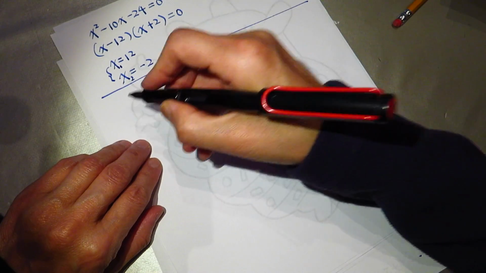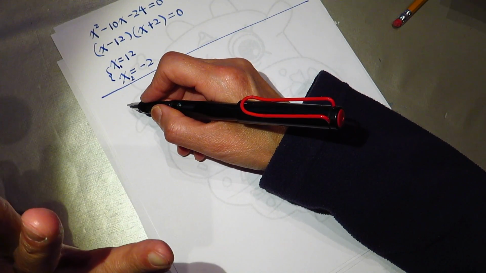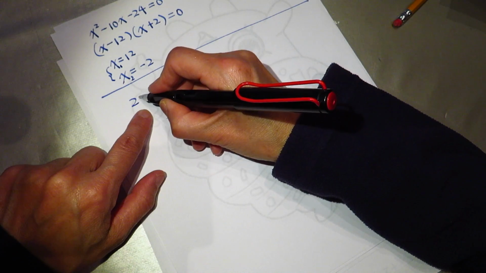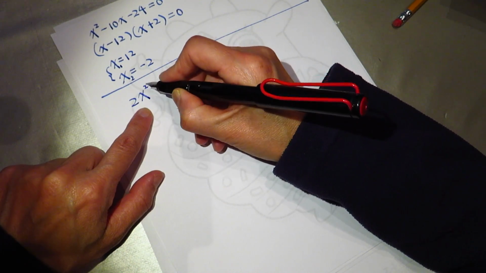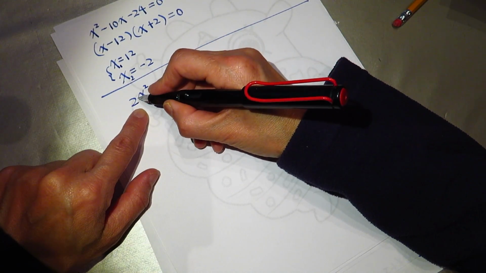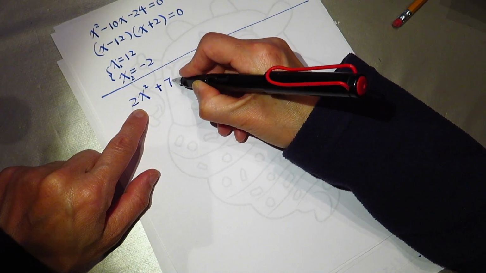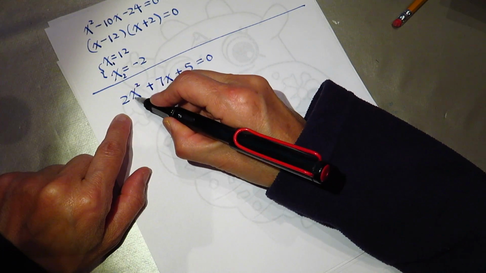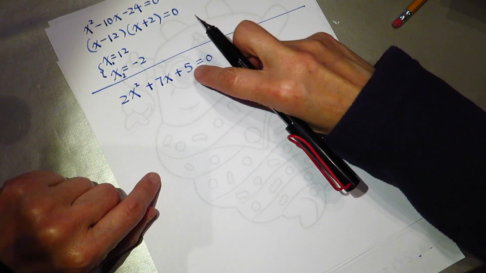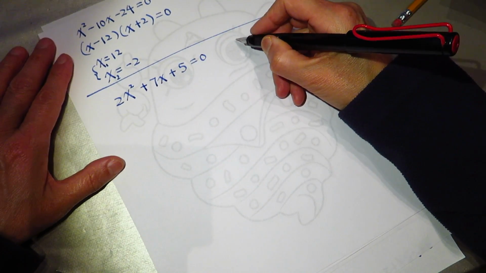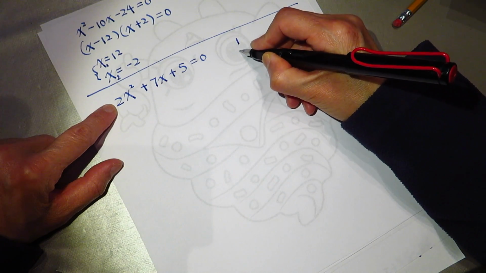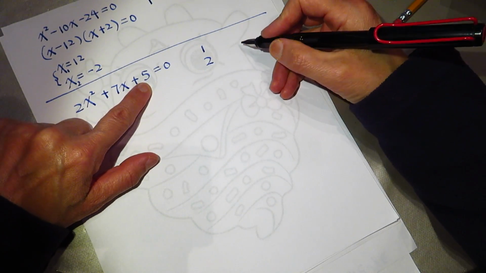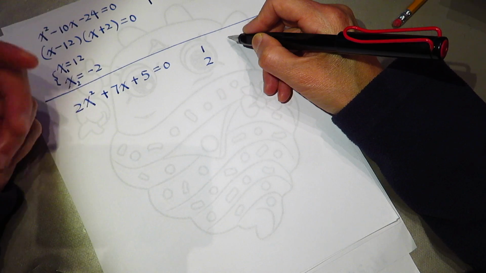Another method. Here we have another one, a little teeny tiny bit complicated. There is a coefficient on top of the x squared: 2x squared plus 7x plus 5 equal to 0. So you have to factor the first coefficient and factor the 5. 2 can be factored by 1 and 2 only. There is no other choice. And 5 can be factored by 1 and 5. There is no other choice. It depends where we put the 5.